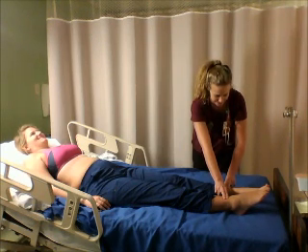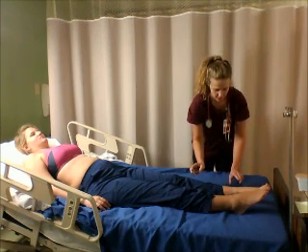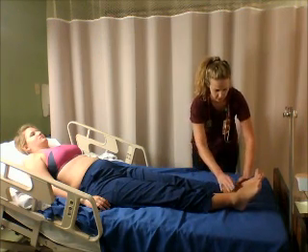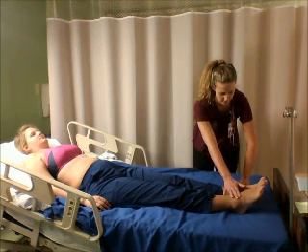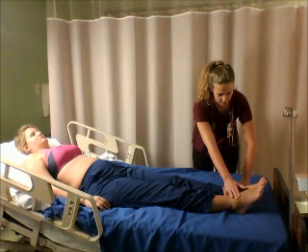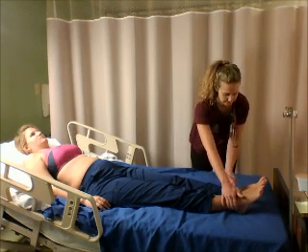So let's look at the blood flow to your feet. And no edema. And continue for her pedal pulses. Regular rate and rhythm, 2 plus quality.